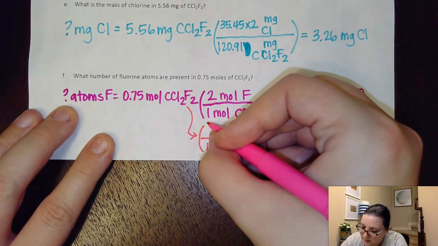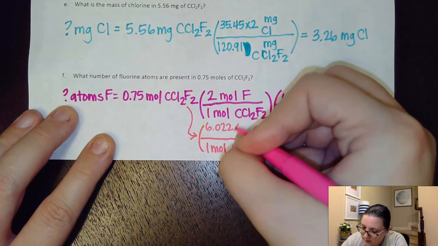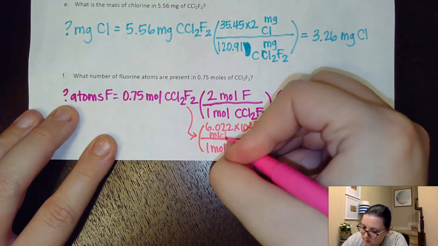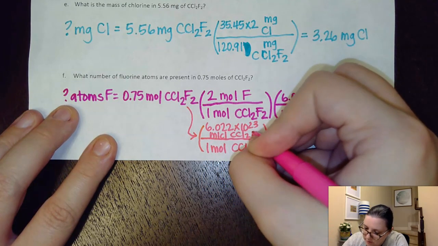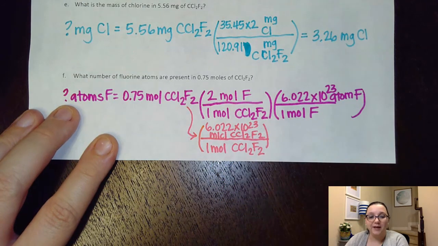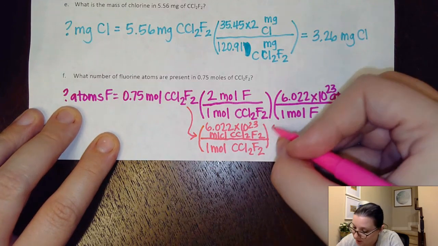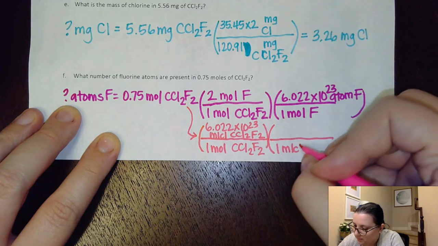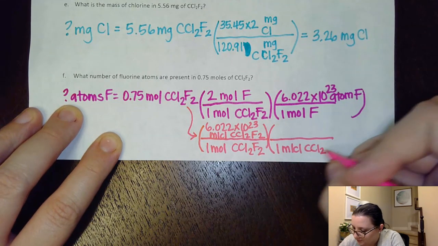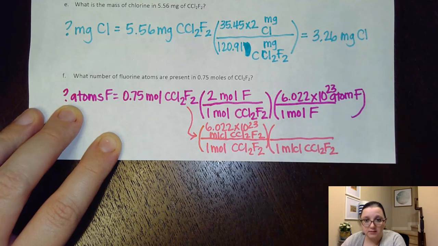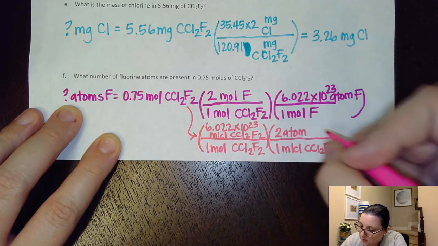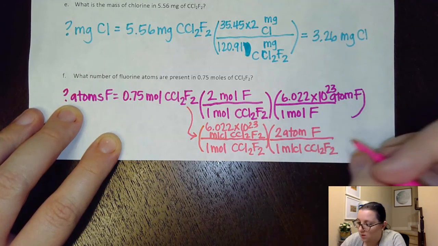So I have 6.022 times 10 to the 23rd molecules of CCl2F2. Now I could set up a molecules to atoms inside ratio. For every 1 molecule of CCl2F2, for every one of the big piece, there are 2 atoms of fluorine inside of that one molecule.